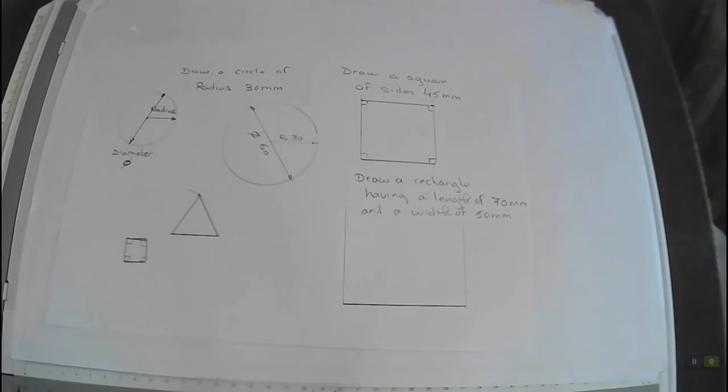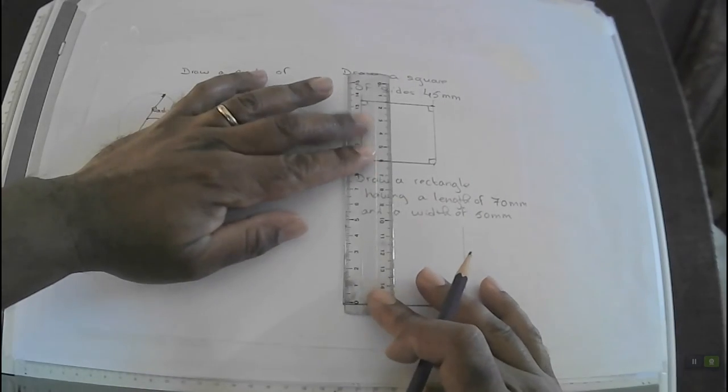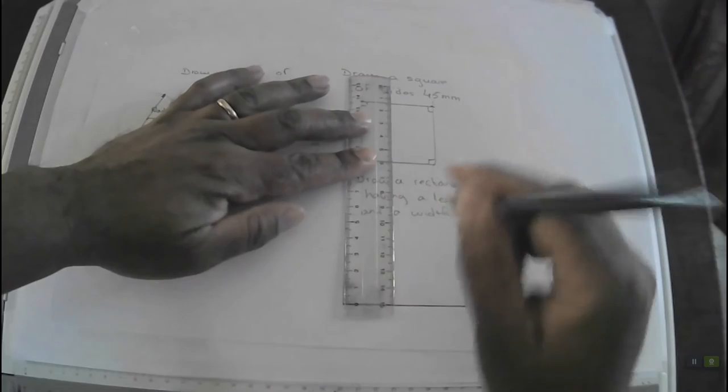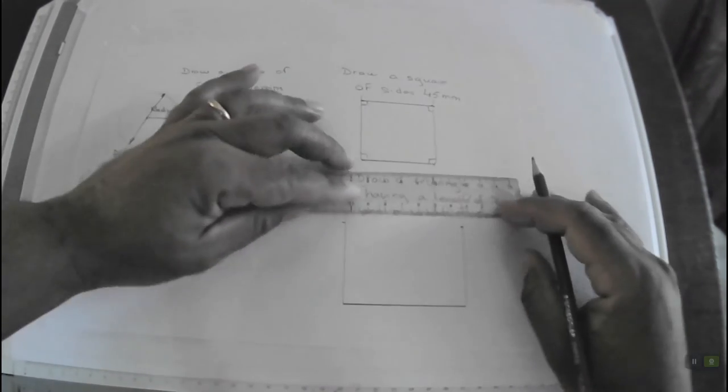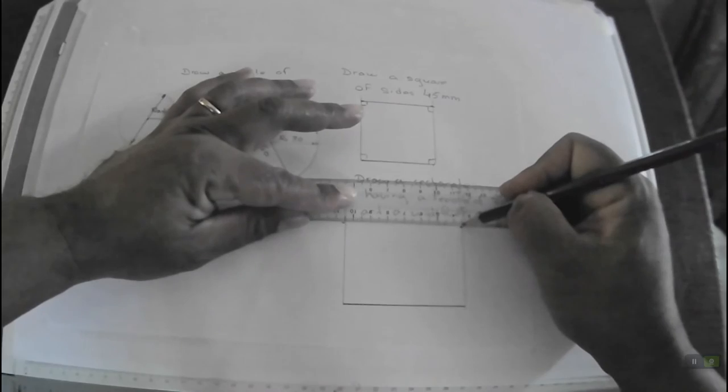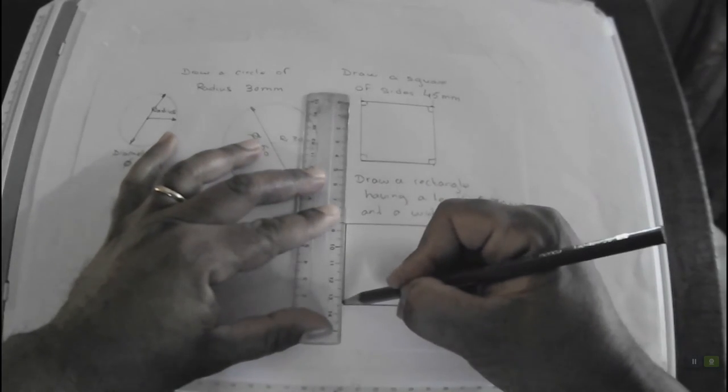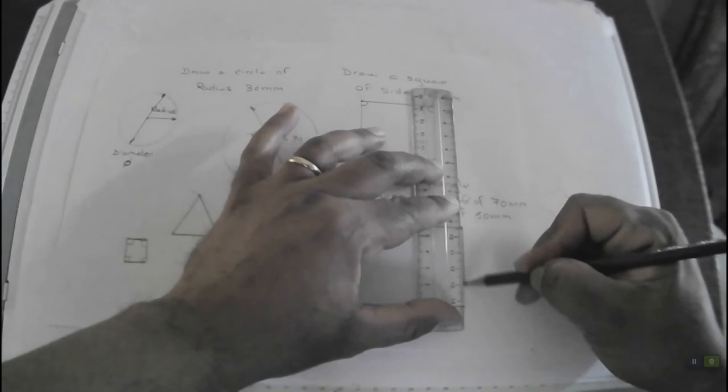Then you measure with your ruler starting from 0 to 5. It makes 50 millimeters, and here also 50 millimeters. You join the two points together, and you have a rectangle drawn accurately using geometrical instruments and accurate measurements.